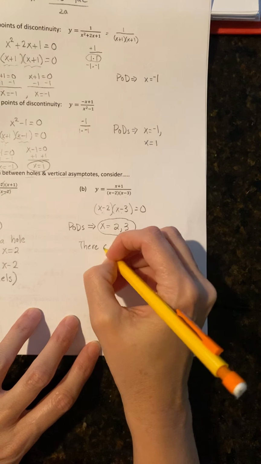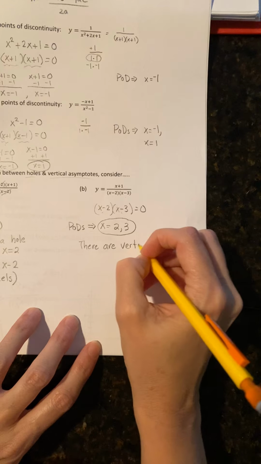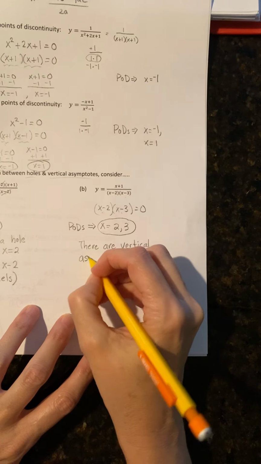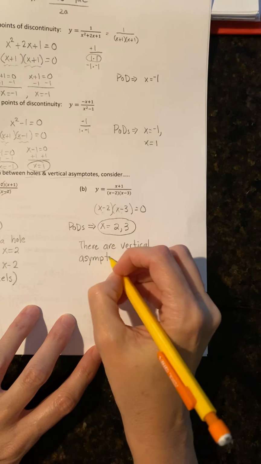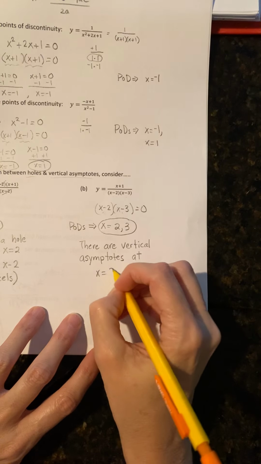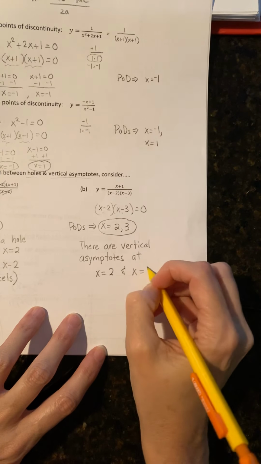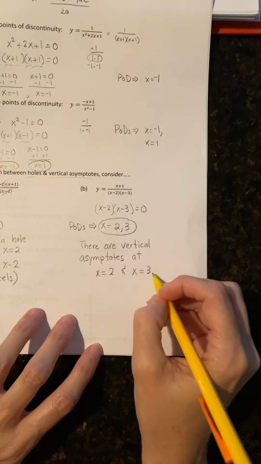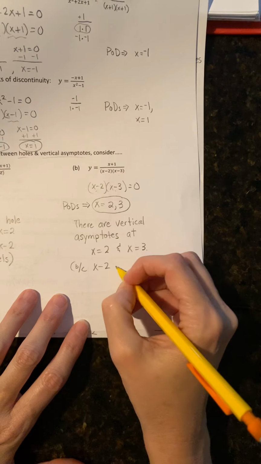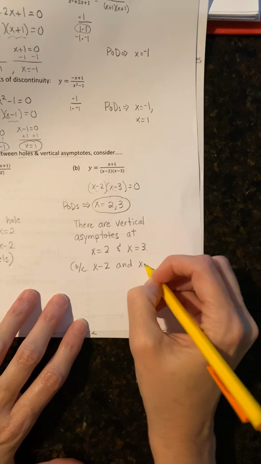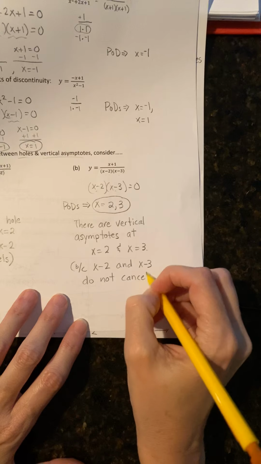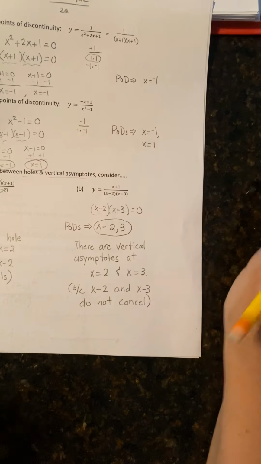So there are vertical asymptotes. At this point, the asymptotes we're talking about are vertical. Next lesson, we're going to talk about the horizontal ones. There are vertical asymptotes at x equals 2 and x equals 3. And here's why. Because the x minus 2 and the x minus 3 do not cancel with an expression on the top.